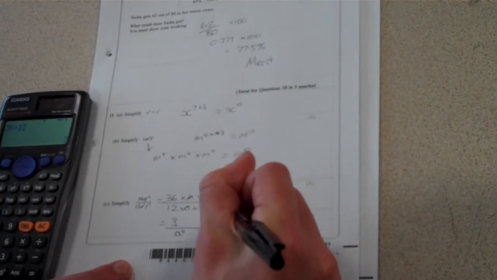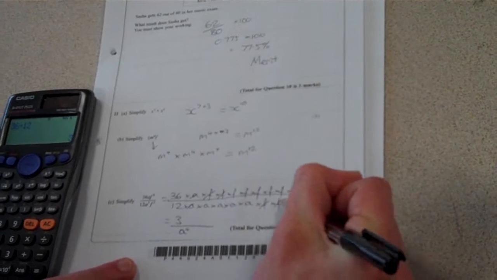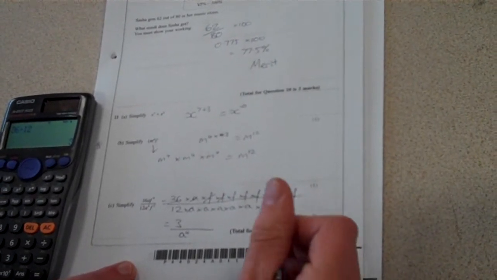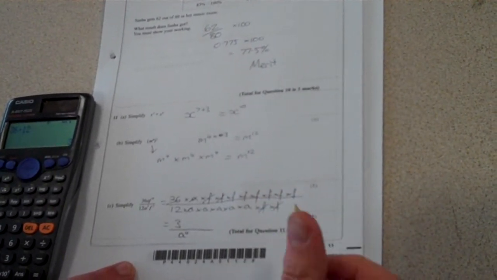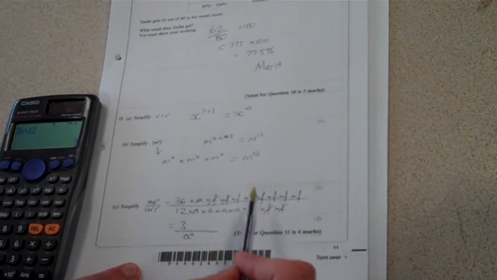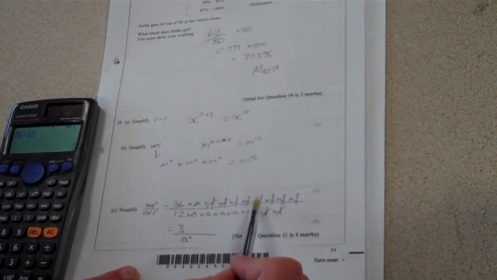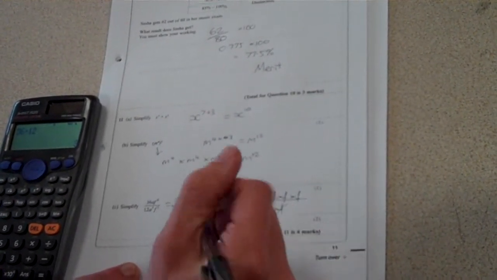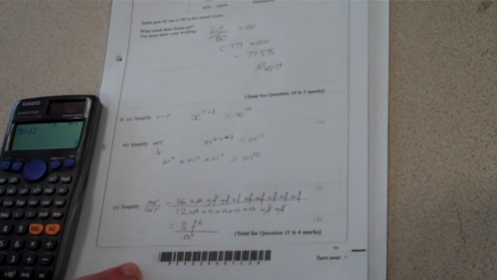F's, I've got 1 on the top, so I can cancel it with 1 on the bottom. I've got another 1 on top, another on the bottom. There's no more on the bottom, so I can't do any cancelling out because I need them on both, on the numerator and the denominator. How many F's have I got left? 1, 2, 3, 4, 5, 6. So F to the power of 6. I can just write it out like that.